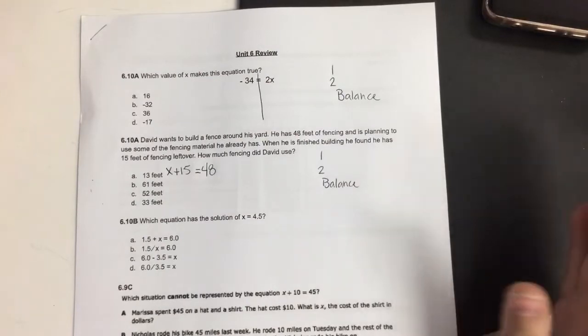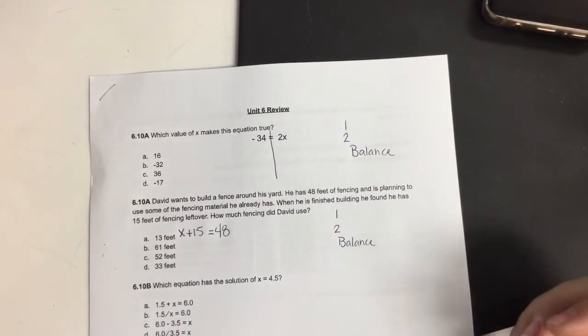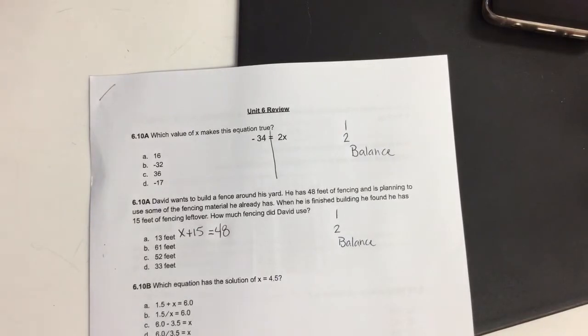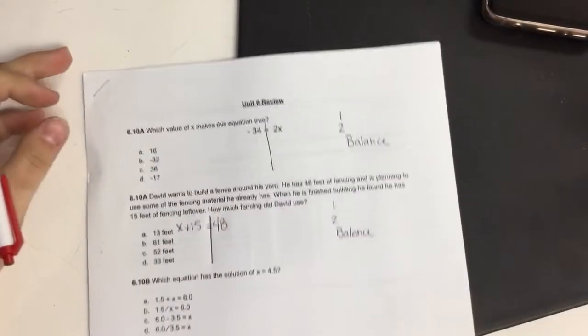If you're confused, go back to that video. This should really be something that I feel like you guys had a lot of practice with, that I feel like you can do. So make sure you draw your line, do your 1, 2 balances.